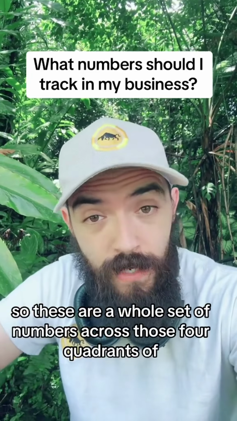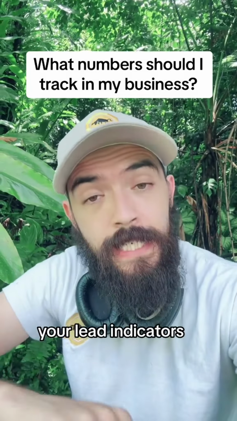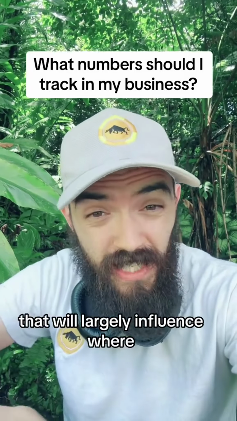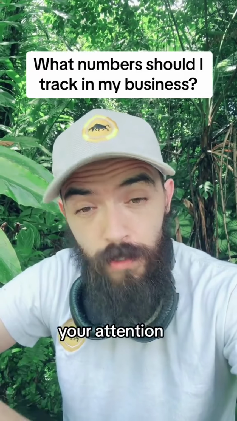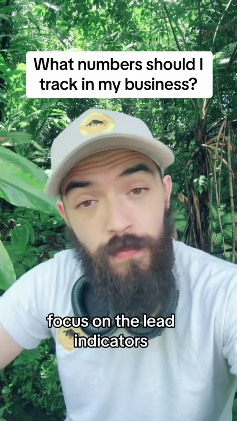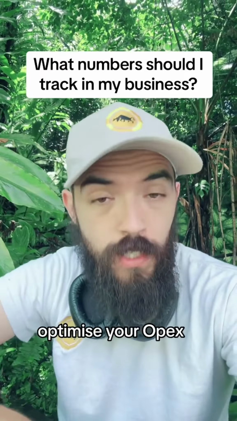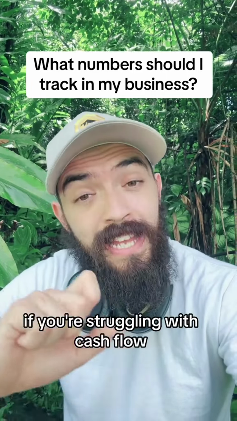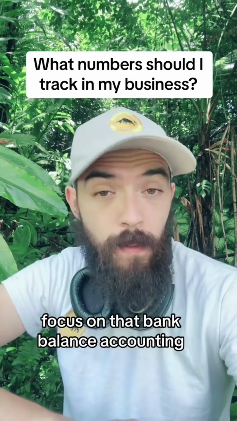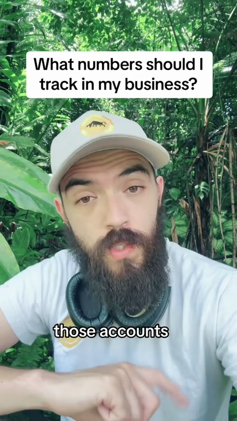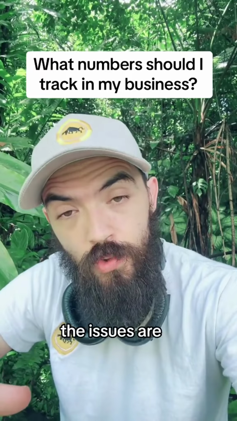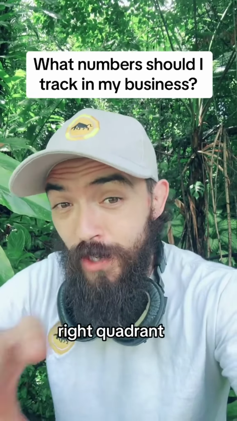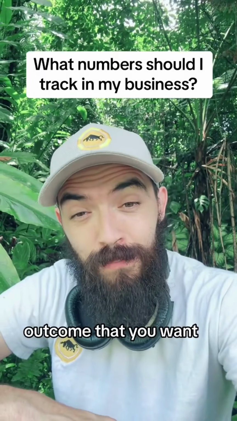So these are a whole set of numbers across those 4 quadrants of your lead indicators, your P&L, your balance sheet, and your cash flow that will largely influence where you should be focusing your attention. If you're struggling with top line revenue, focus on the lead indicators. Optimize your OPEX in terms of your profit and loss. If you're struggling with cash flow, understand your balance sheet. Focus on that bank balance accounting through segmenting those accounts so you can understand where the issues are. This allows you to then focus your time and attention in the right place and in the right quadrant in order to get the financial outcome that you want.